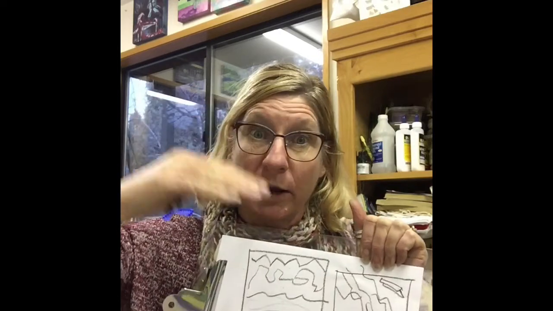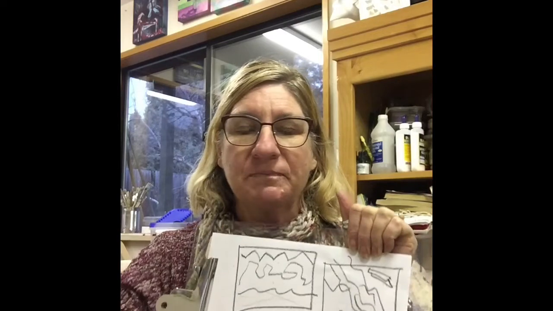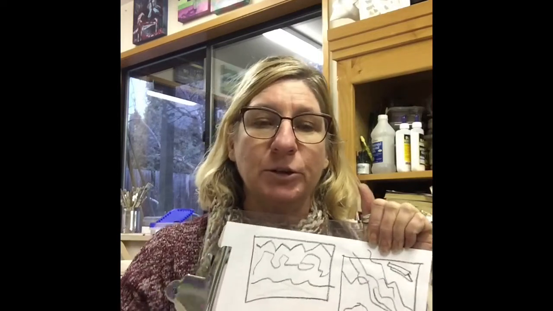Maybe there's a bench over here. So again, you would just see maybe a line like that for the top of the bench, and then the part that you sit on might look something like this, and you might not even see the legs depending on where you're looking. If you're right on top of it, it just might look like a rectangle. So this is called bird's eye view.